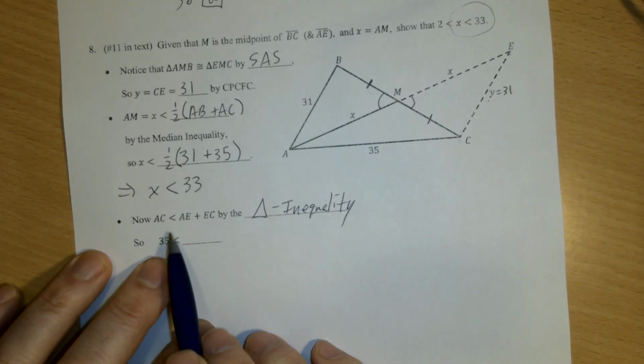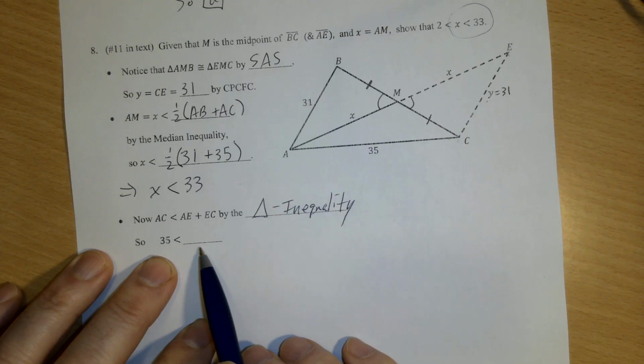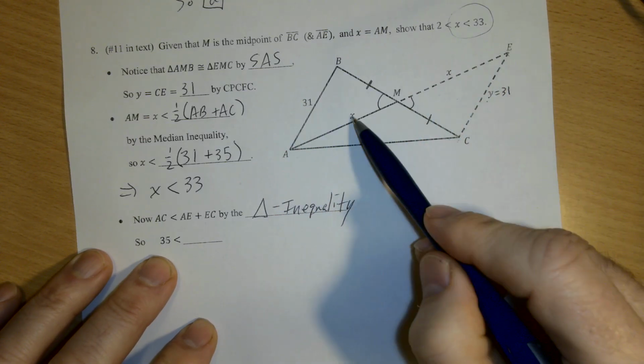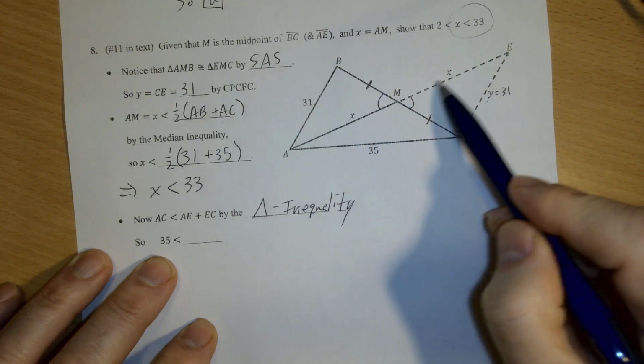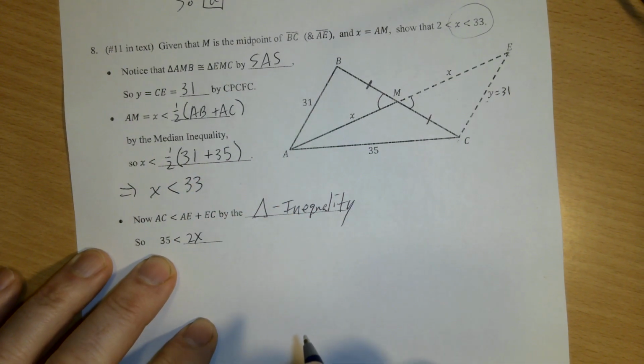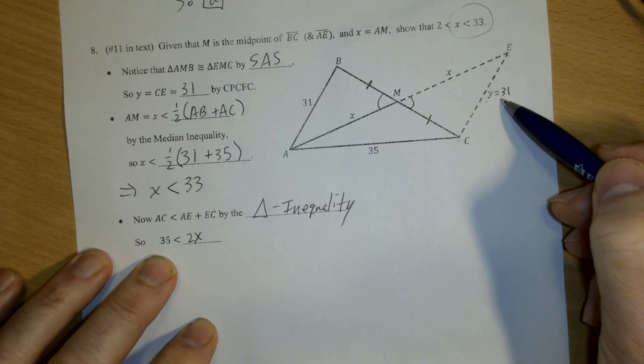All right, so now let's substitute numbers in that we know anyways. So AC is 35. AE, what's AE? Well, we can rewrite that with x, 2x, 1x, 2x, 2x, and then we've got plus EC, and that's 31.